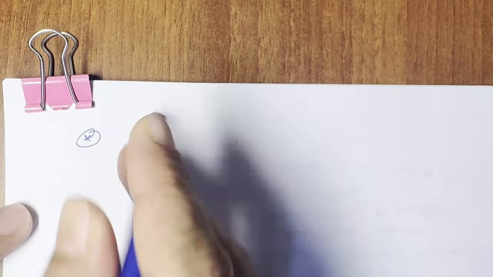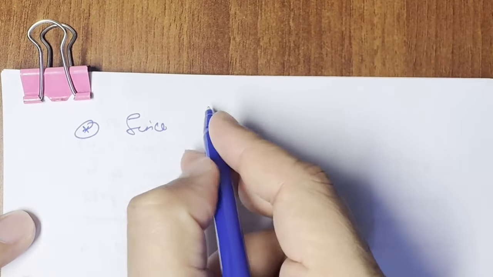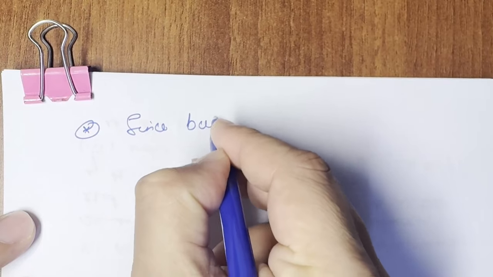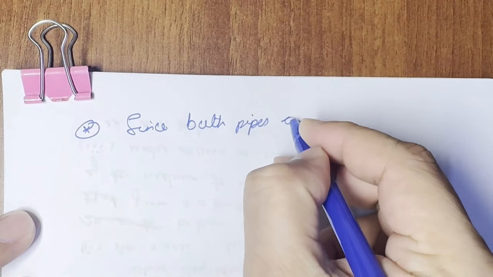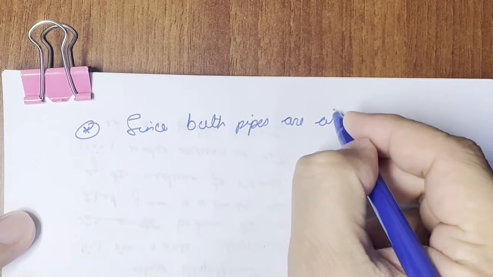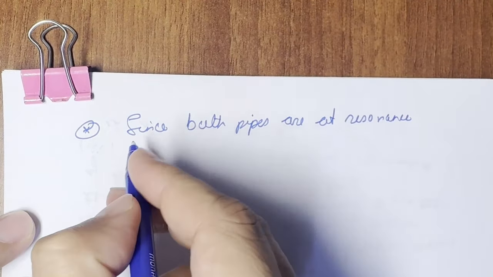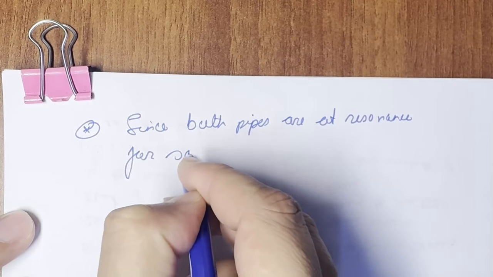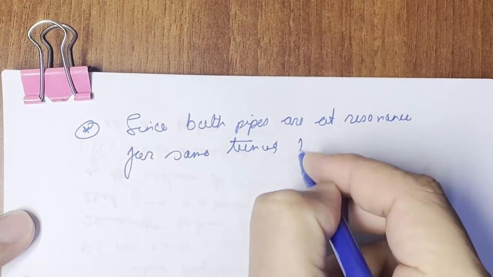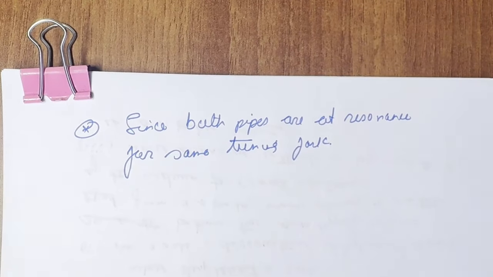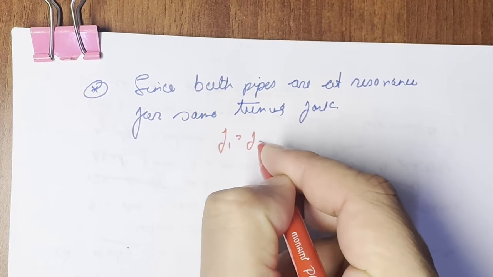So since both pipes are at resonance for the same tuning fork, we can write F1 will be equal to F3.